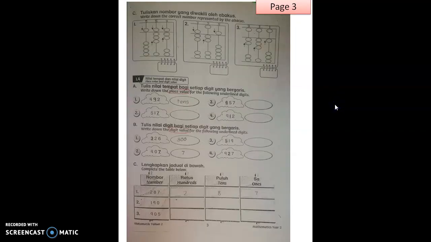And the last page, write down the correct number represented by the abacus. 5, 6, 7. Right here, 7 on the top of the bead. 5, 6, 7, 8.